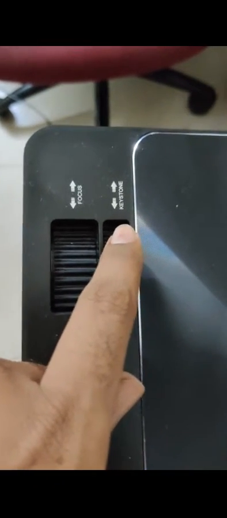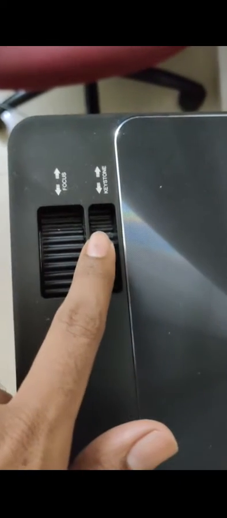Here you can see there is a focus control and a keystone control. This gives you how much focus you want to put onto the screen, and this gives you how much keystone you want to adjust. Whenever you adjust your focus, mind that you adjust the keystone accordingly as well, because this is very important.